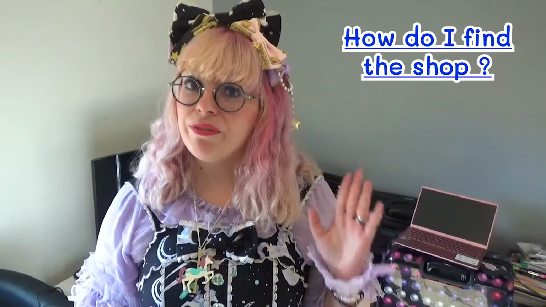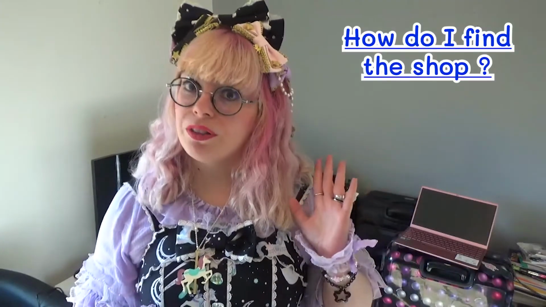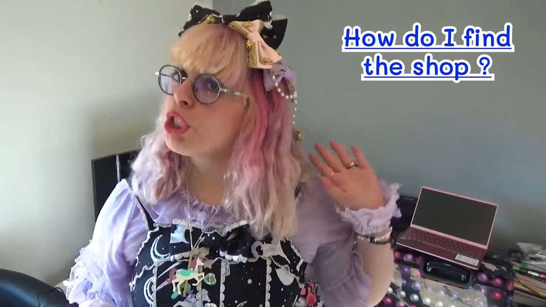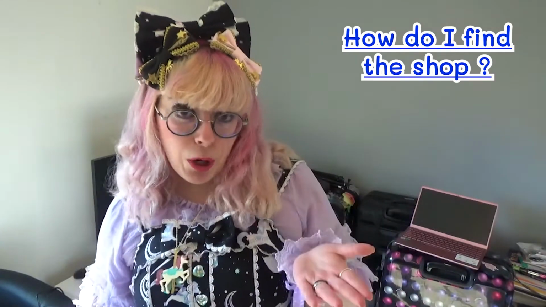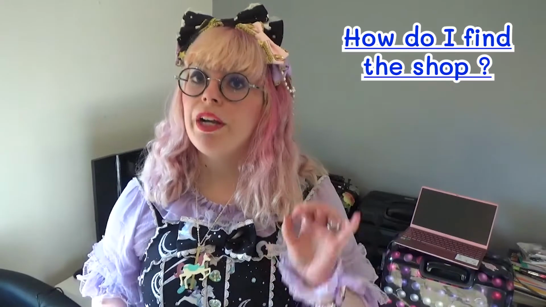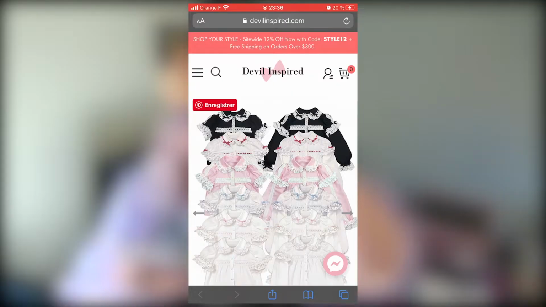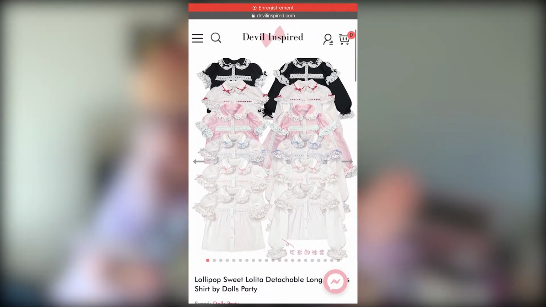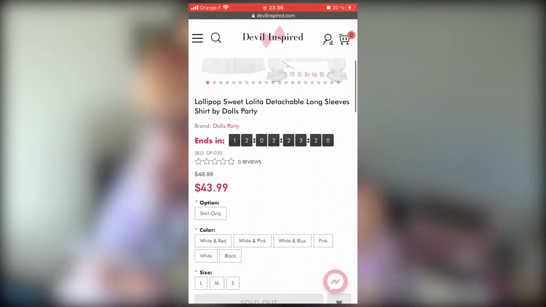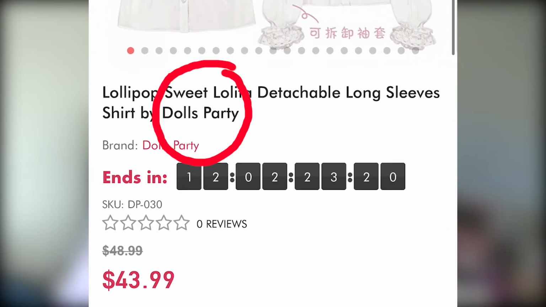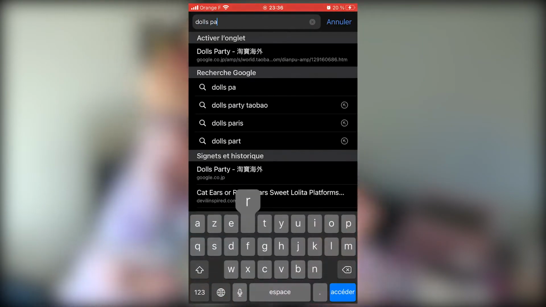The biggest question is, once I find something I like, how do I find the original shop on TaoBao to send it to a shopping service? That's what you're wondering? Before everything, try to find the shop on Google. It may sound easy. It is. Here is my example. I found this blouse on TaoBao Inspired, just type the name of the brand. It worked because Doll's Party is a renowned shop.